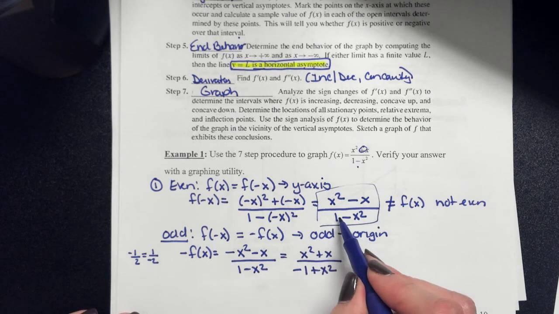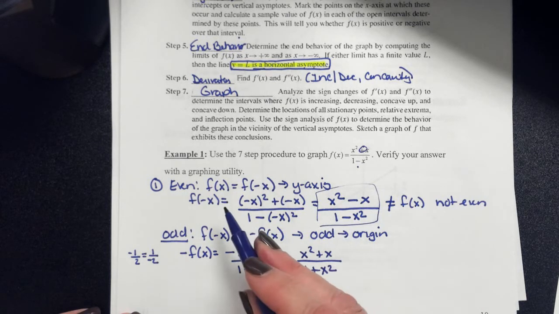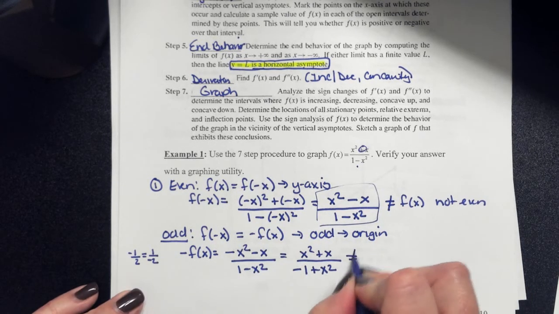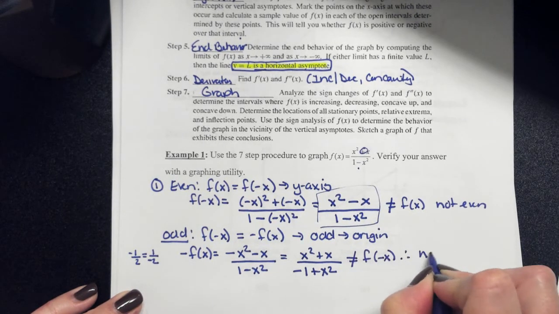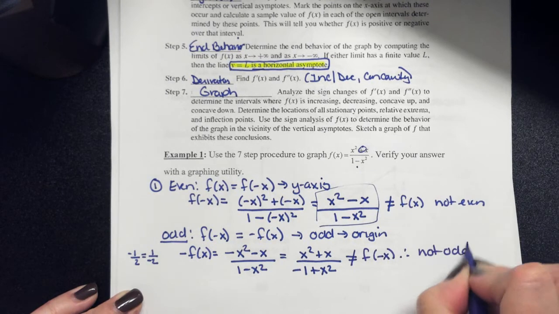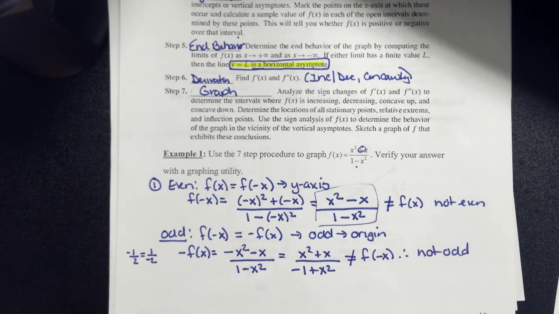Neither one of those are equal to what I came up with when I did my even test. So I know that none of these are equal to f of negative x. So therefore it's not an odd function. So what that tells me is I do not have any symmetry with the y-axis or with the origin.